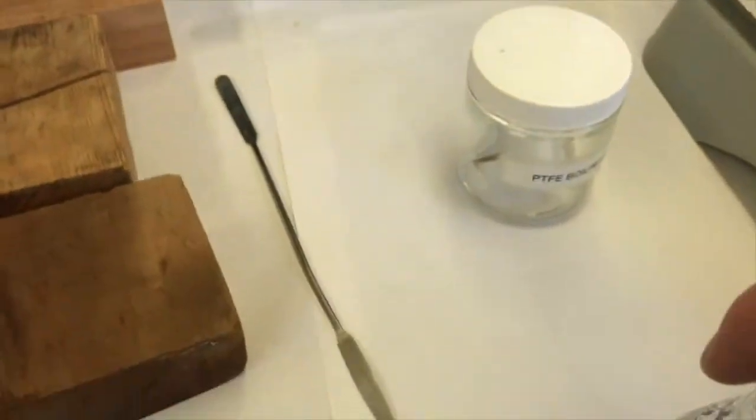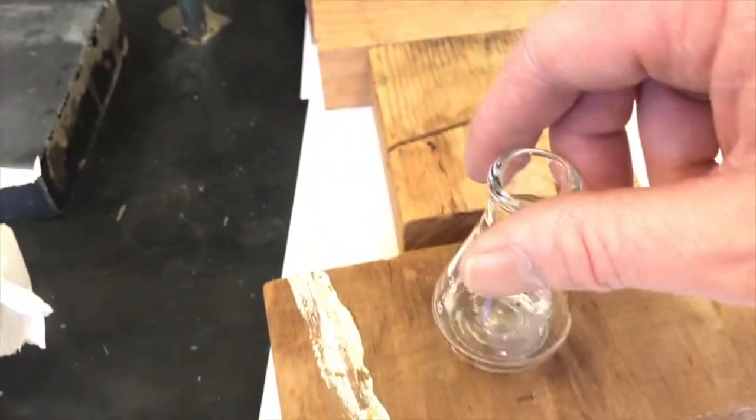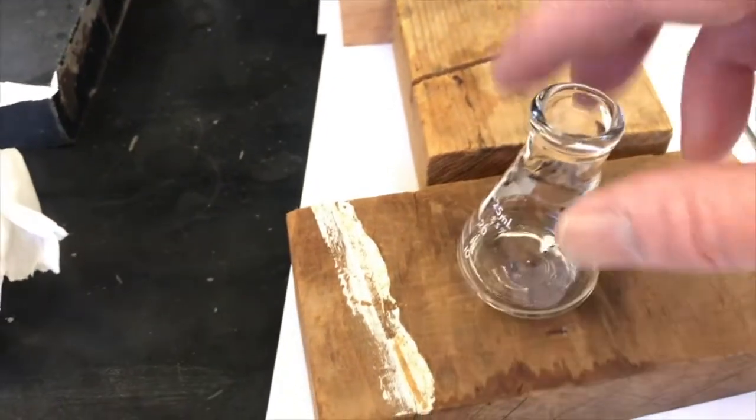So I want this to cool slowly. If I put it on the countertop, it's pretty cold. It'll cool quickly. I want it to cool slower. I think it's nice to put it on a wood block. Wood cools a bit slower.